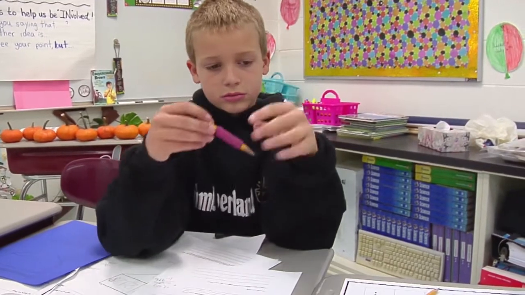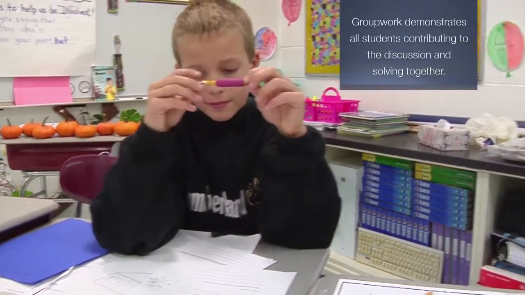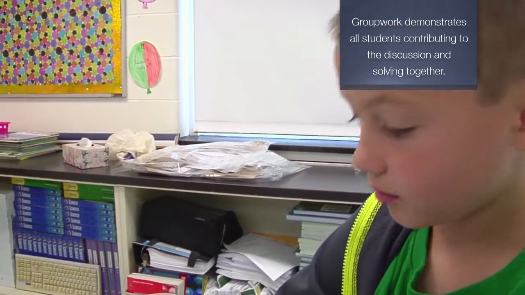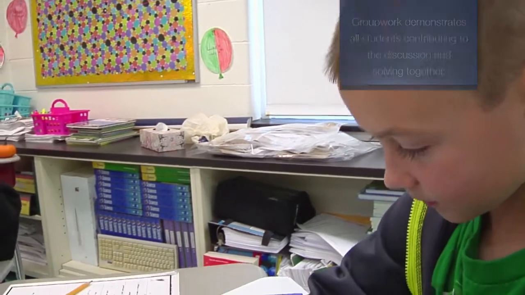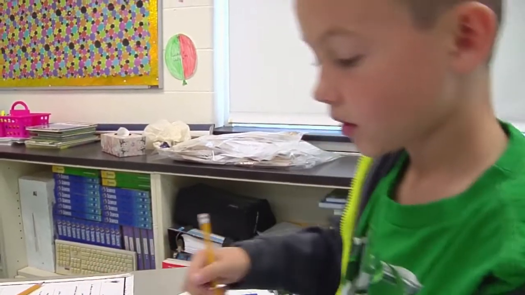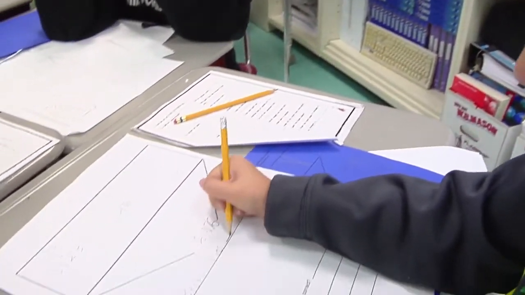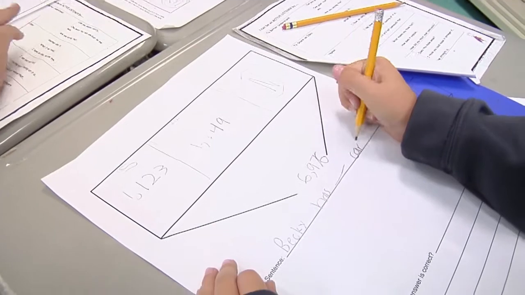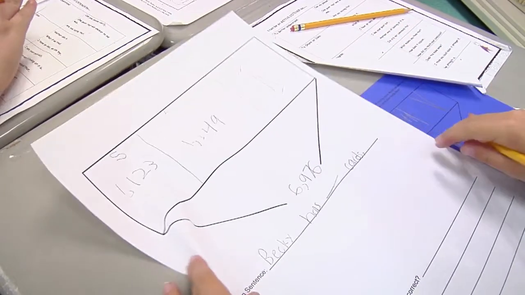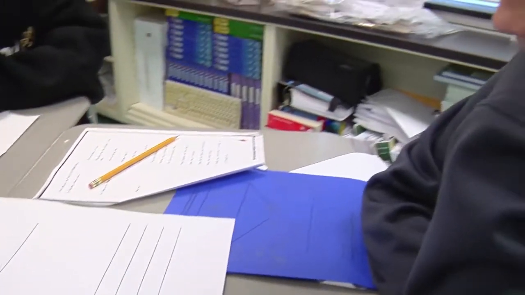And then for the solution sentence, Becky has blank cards. Okay. So next, what we'll have to do is solve.